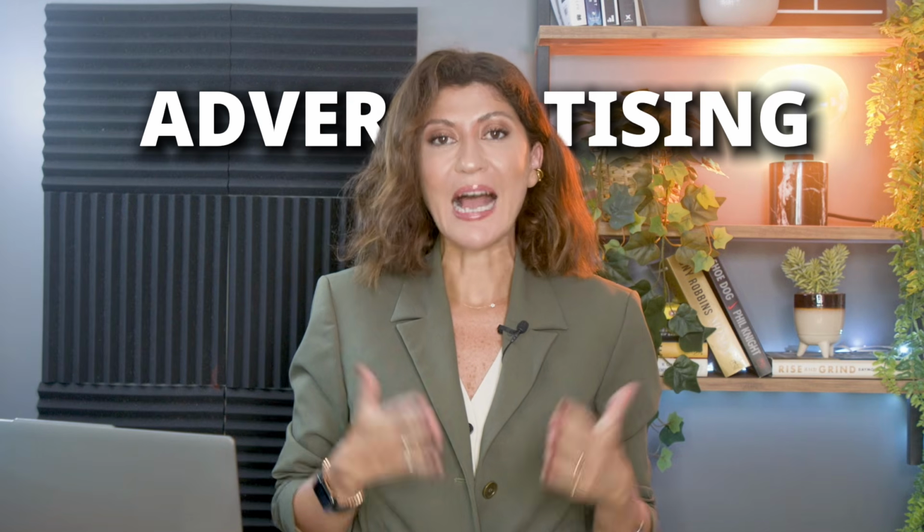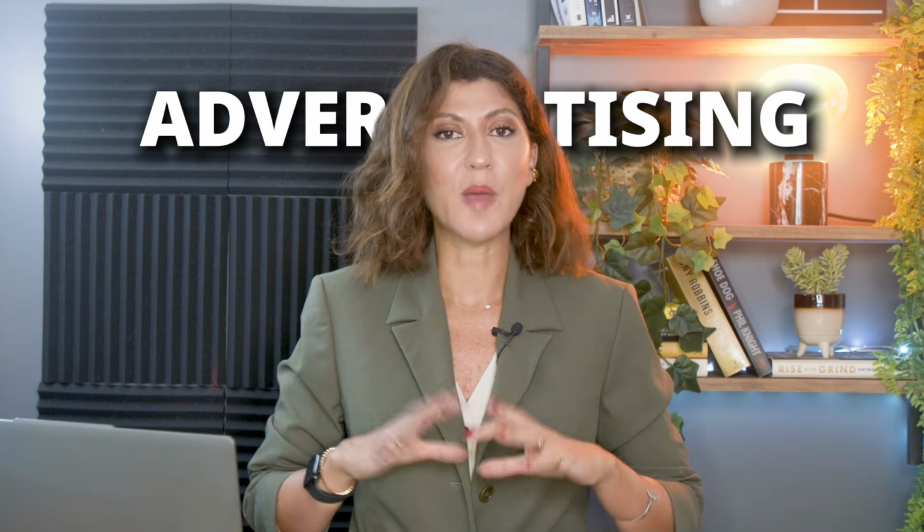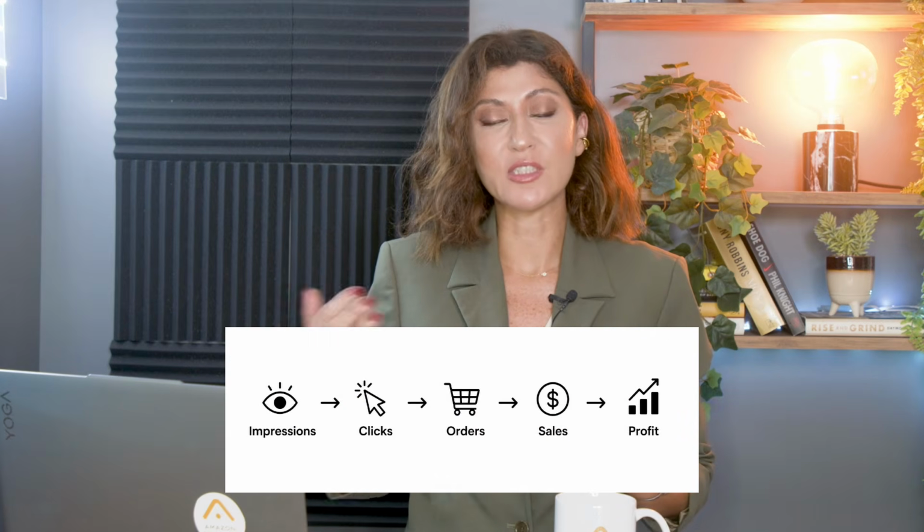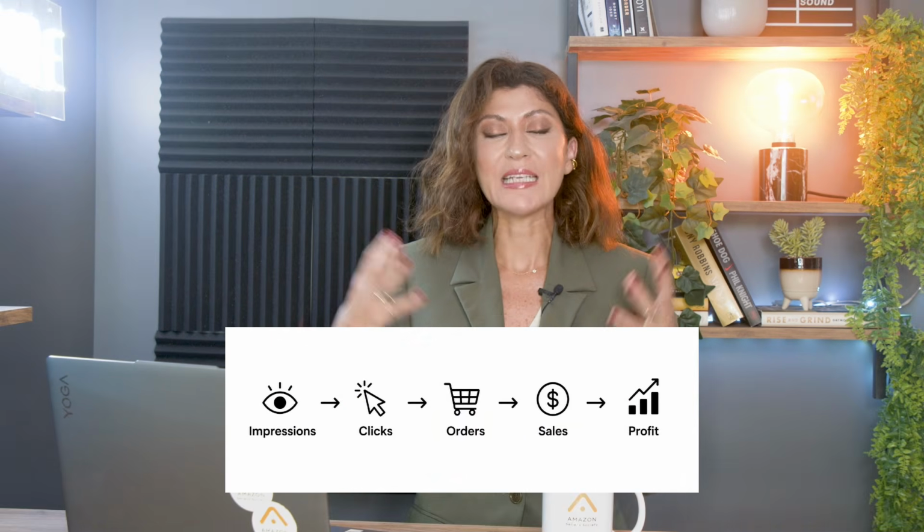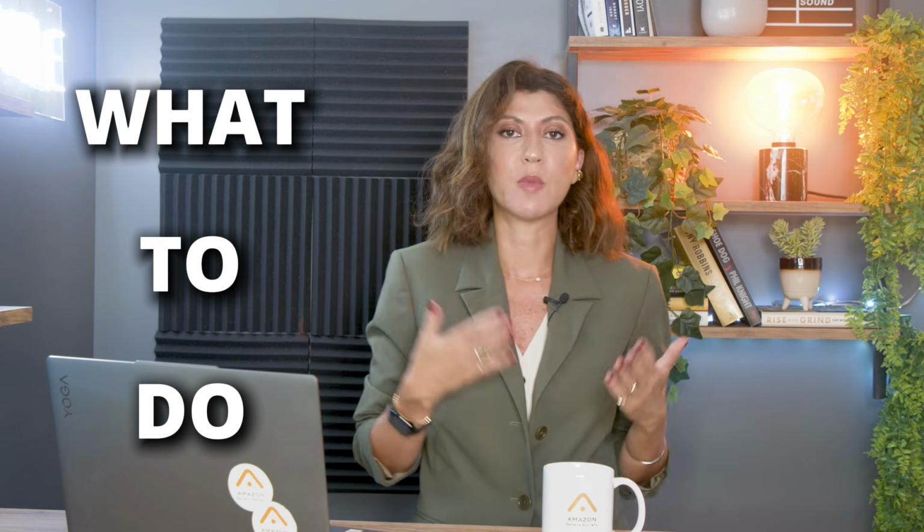Believe it or not, advertising is not just about memorizing numbers. Think about it as a journey: impressions, clicks, orders, sales, and profit. And each of those numbers tells you exactly what's going on, where the customer is dropping off, and most importantly, what you need to do in order to optimize your ads.